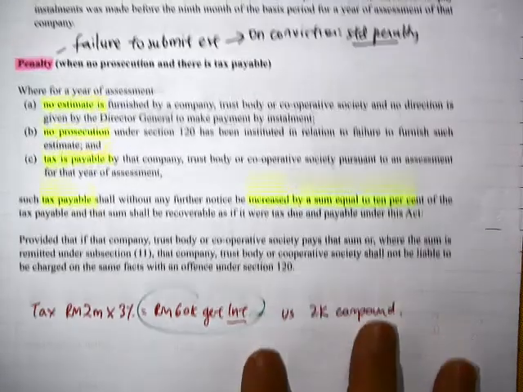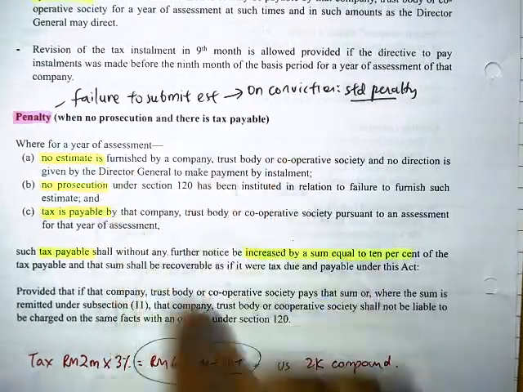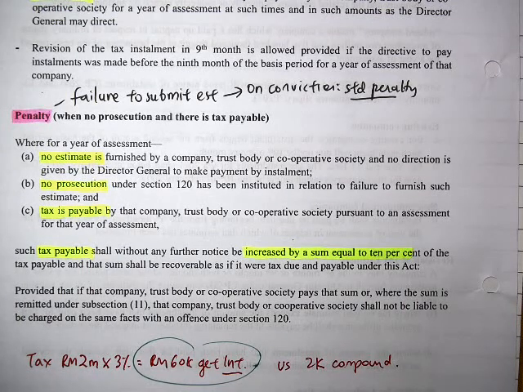Now, if let's say, for example, you got no tax, but you fail to do it. The company tax is 0, but you fail to do it. Then they will not do this. Then they ask you to pay a compound of 2,000, for example. Is it not? So that's why now they have a freedom of choice that they will always do in a way that is better for the government. Okay. Now this is about when you fail to submit an estimate.